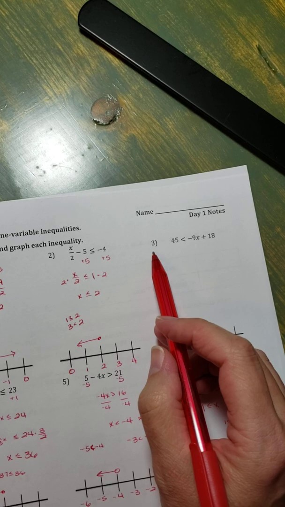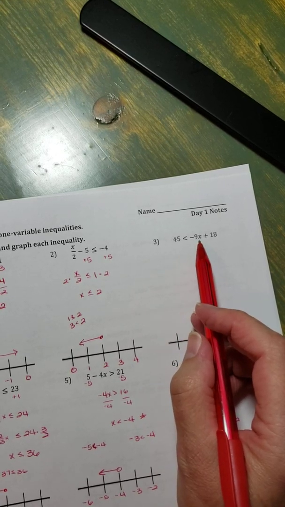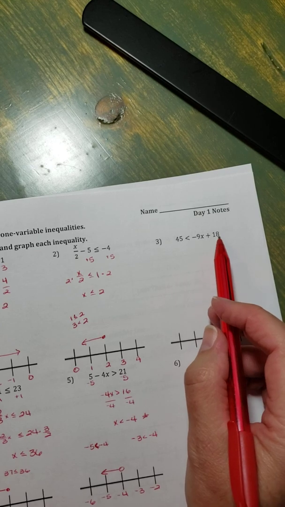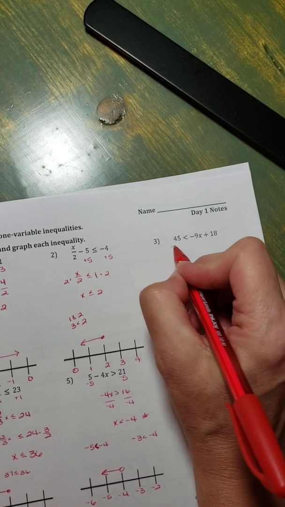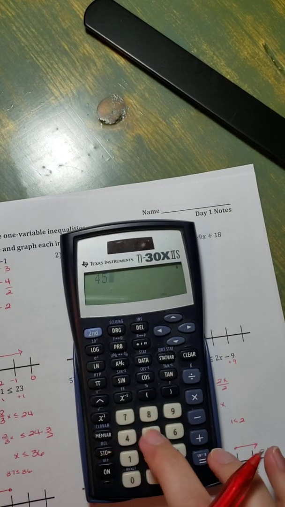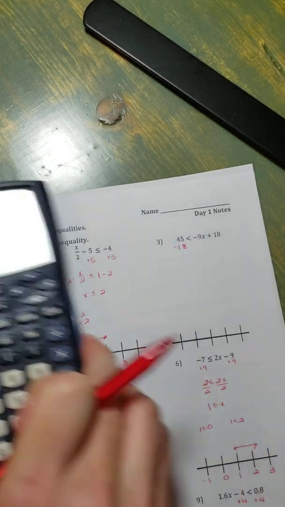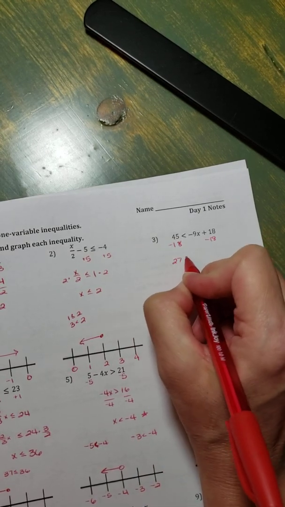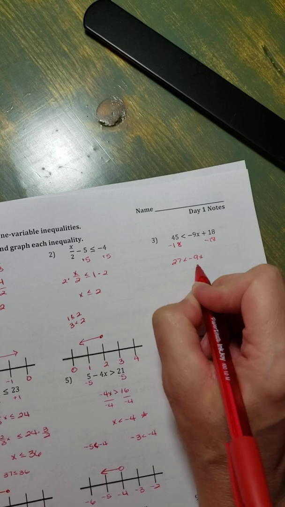Question number 3. Don't move this x. Since it's a simple inequality, we're going to leave that x where it's at. I'm going to move the 18 by subtracting. And 45 minus 18 would be 27. So we get 27 is less than -9x.